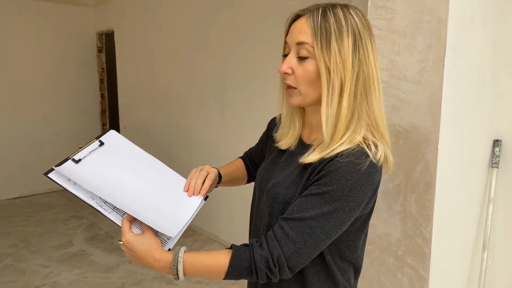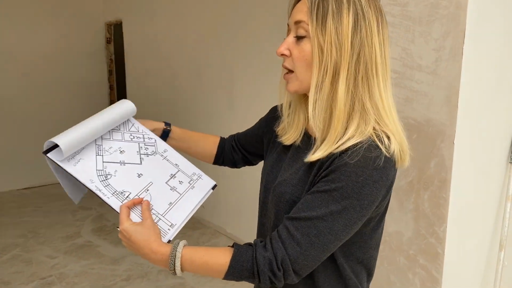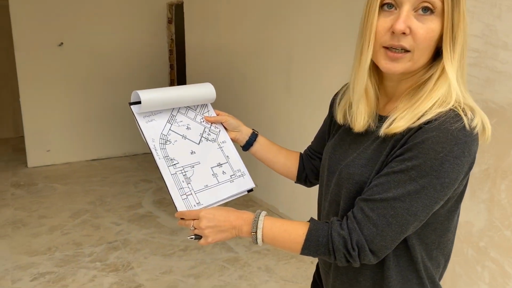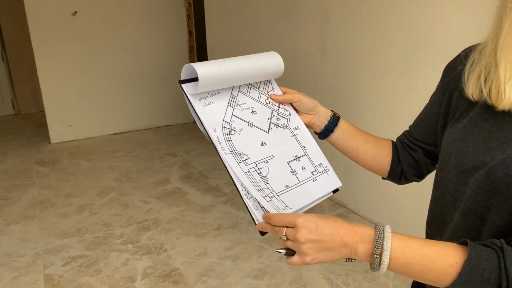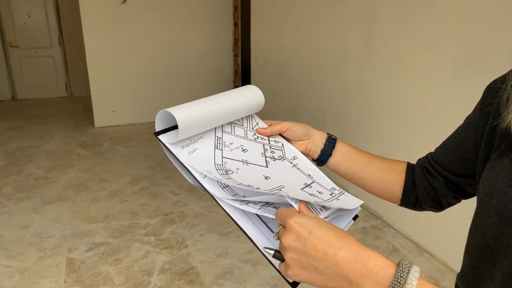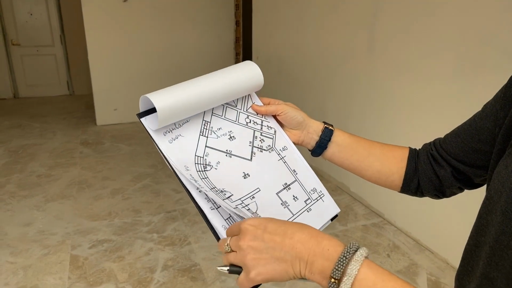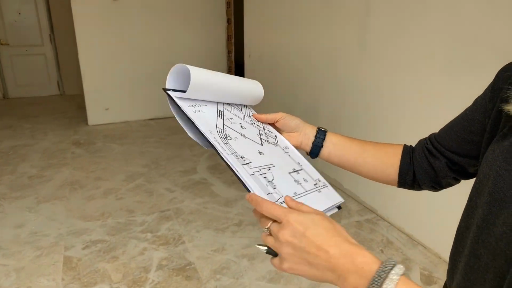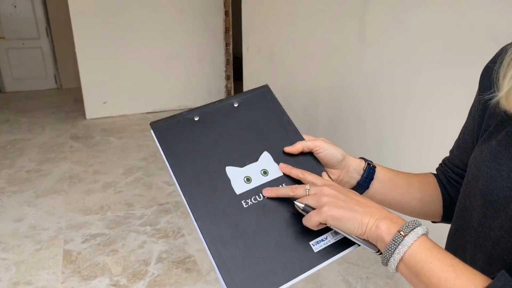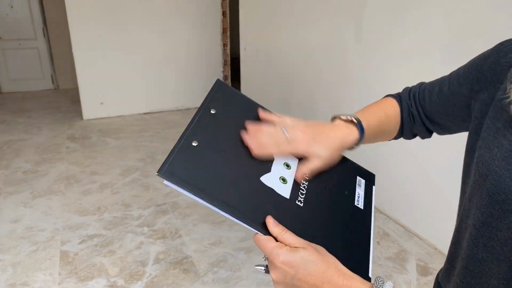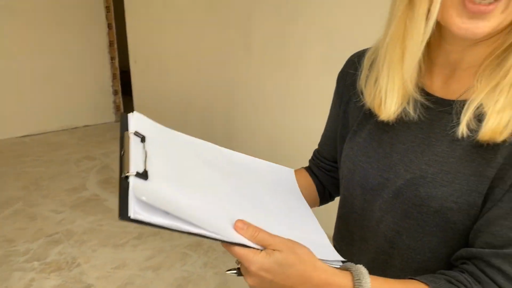So I usually take with me several sheets of paper, also an already printed plan of the apartment. I usually print out 3 or 4 sheets so that I can put my notes. And I also take some firm surface to write on, which is really handy.